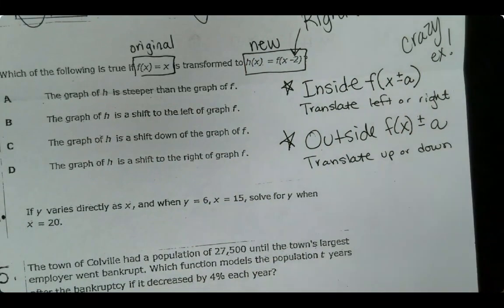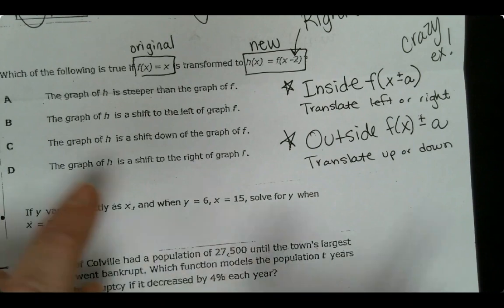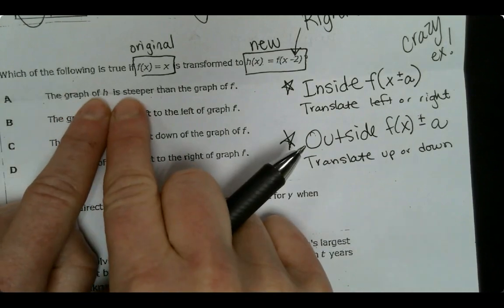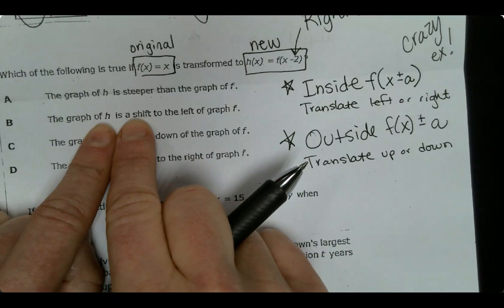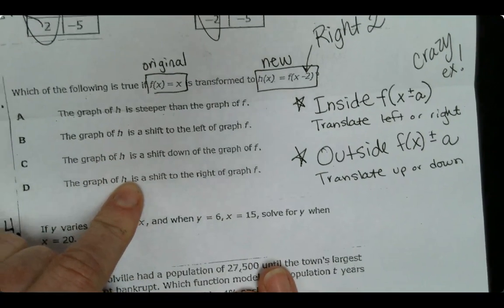And then if there's a number in front of the f of x, that's some kind of stretch or compression. So this says steeper. This says shift left. It says shift down. This says shift right. So it's a shift right.